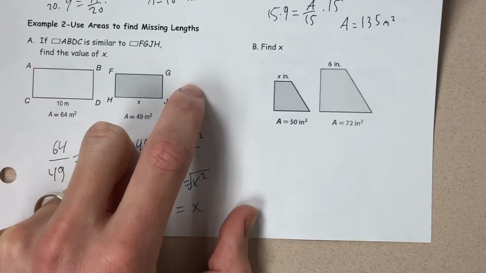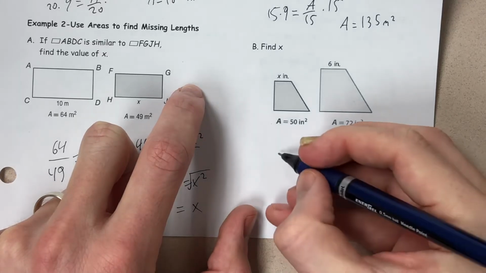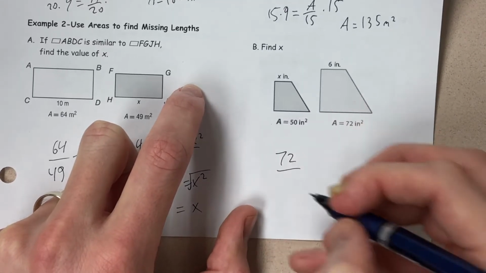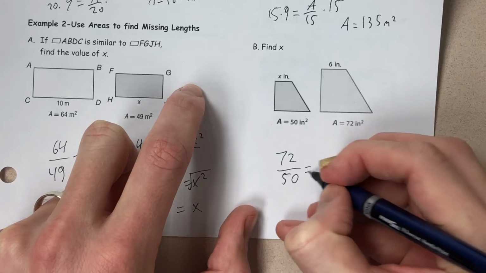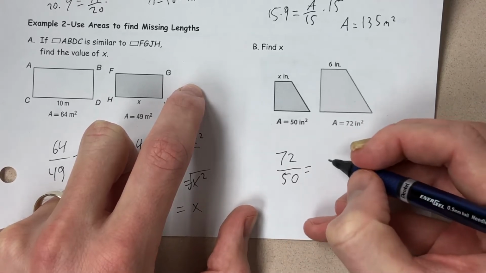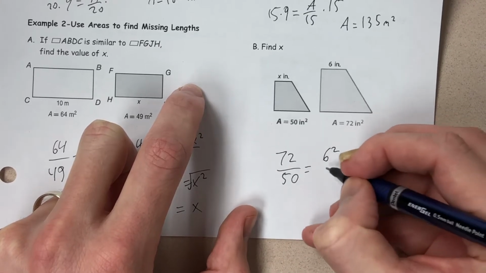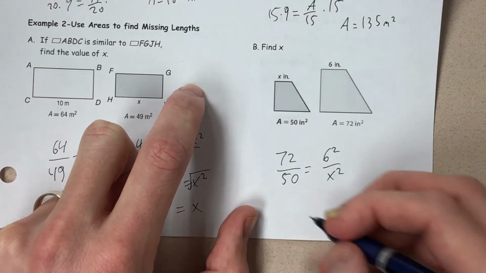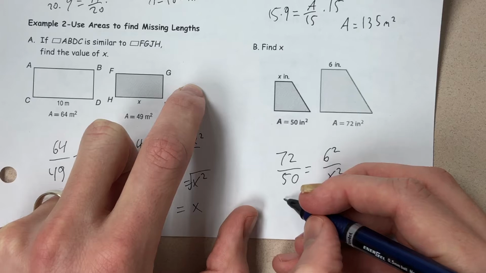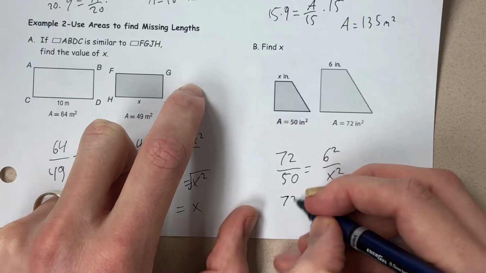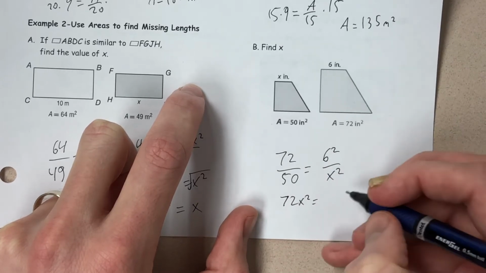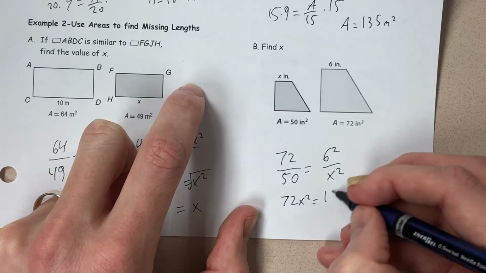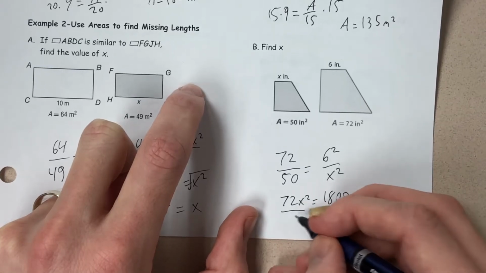Our next one here, we're doing something very, very similar. So we have 72 over 50 equals 6 squared over x squared. So in this case, we get 72x squared equals 36 times 50, which is 1800.